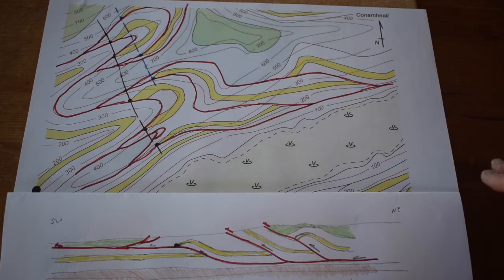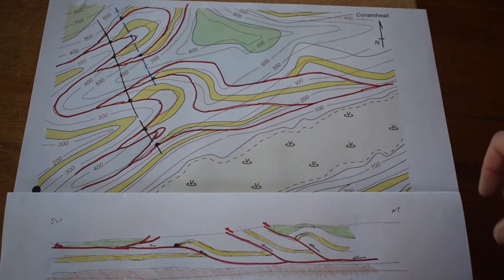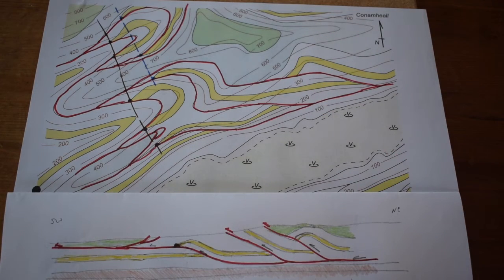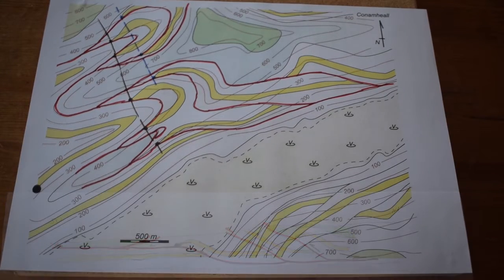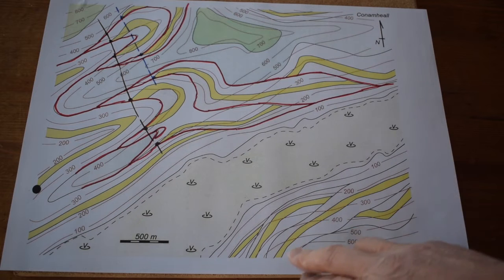Well, that's about as much as we can do on this part of the map. But actually, we haven't used the whole map. I've been obscuring part of the map on this side of the valley with my sketch section. So let's just take the sketch section away.